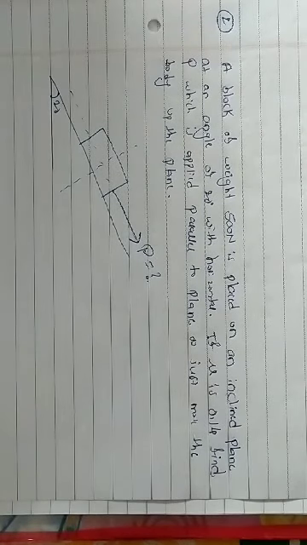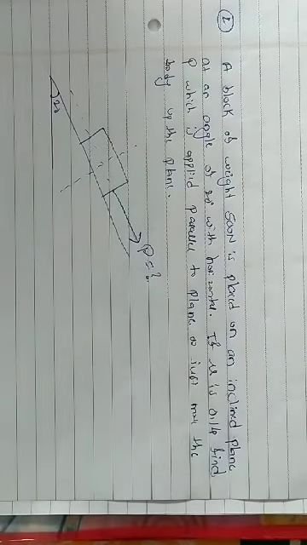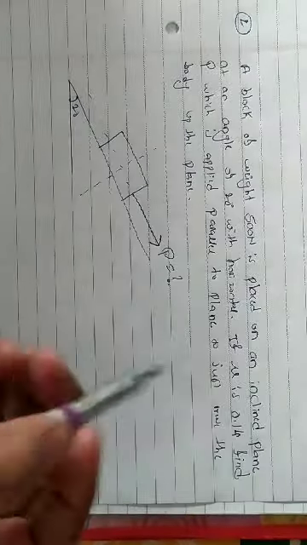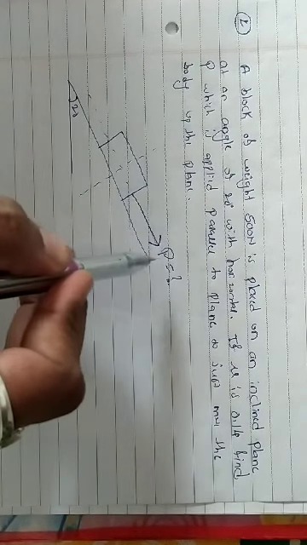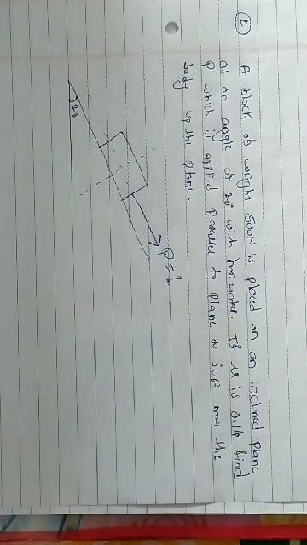So let's start with the second problem. A block of weight 500 Newton is placed on an inclined plane at an angle of 20 degree with horizontal. If the coefficient of friction, that is mu, is 0.14, find P, which is applied parallel to the plane, that is along the x-axis, to just move the block up the plane.